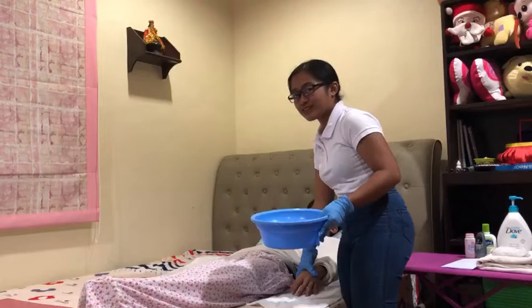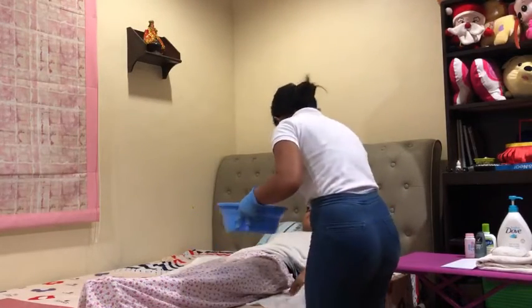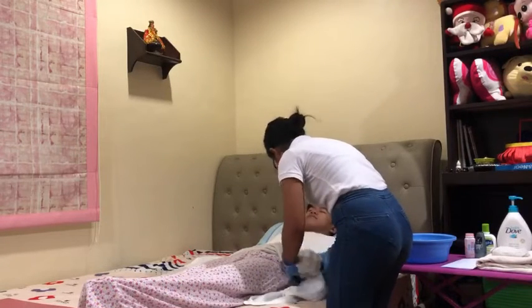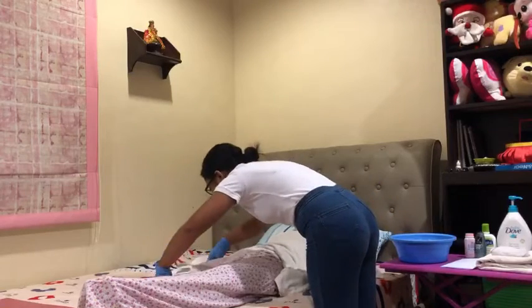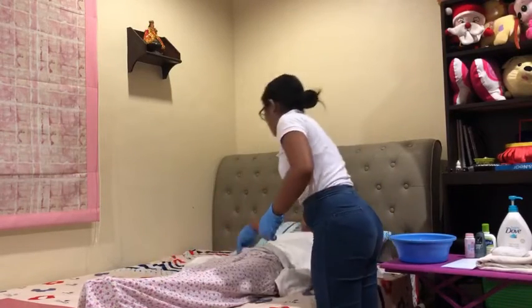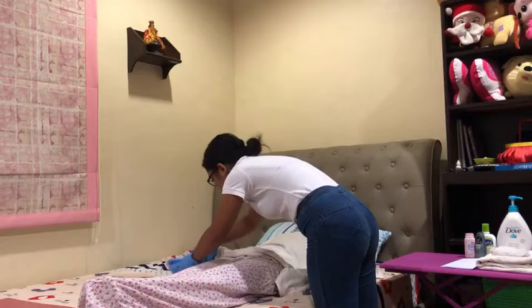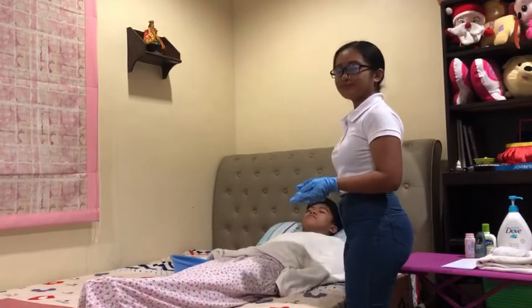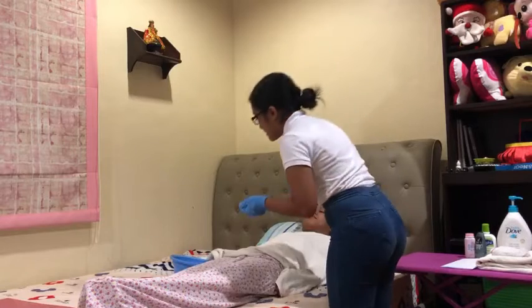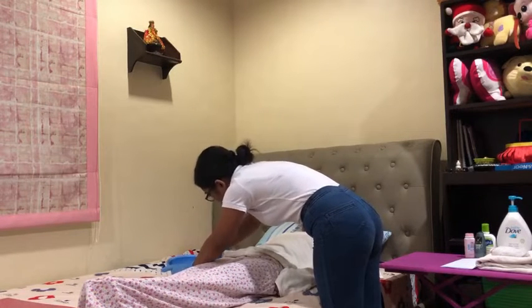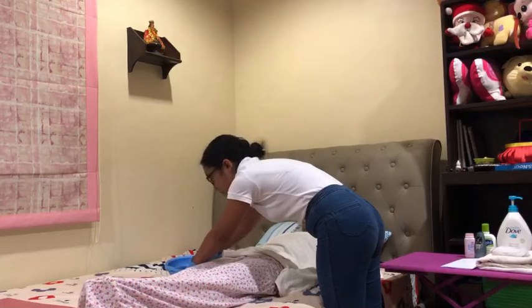And let's do it on the other side. After 3 to 5 minutes, let's wash it. Interlace fingers. Fingertips. Fingernails and fingers.